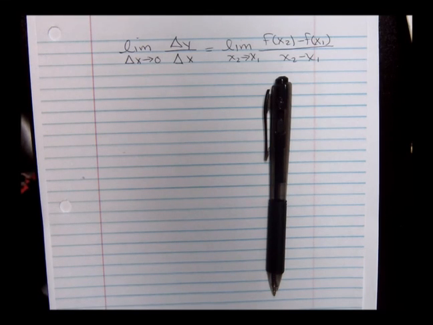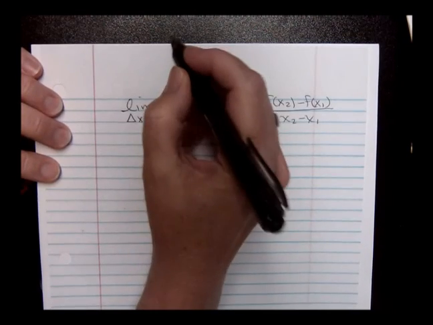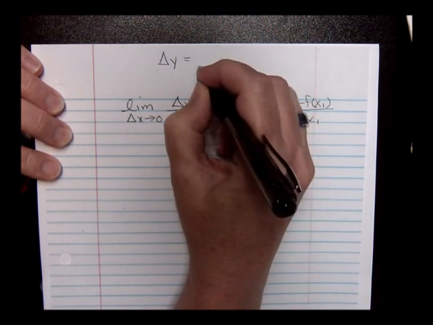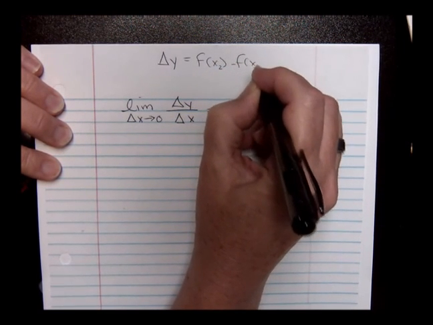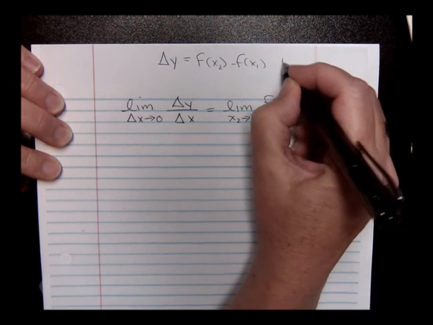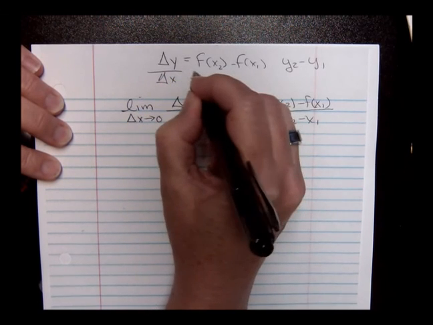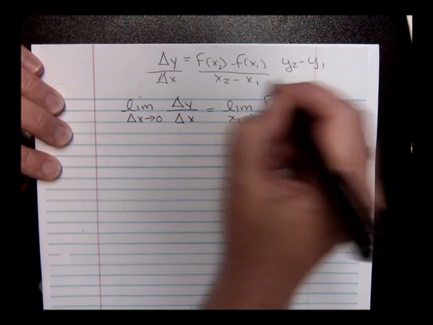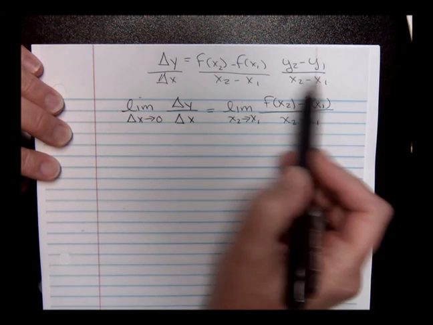So this takes us to looking at rates of change, and hopefully you remember from algebra class, your teachers probably taught you that delta y was the change in our y values, or y2 minus y1, and delta x is the change in your x values. Again, slope.